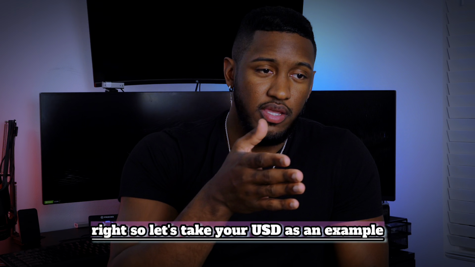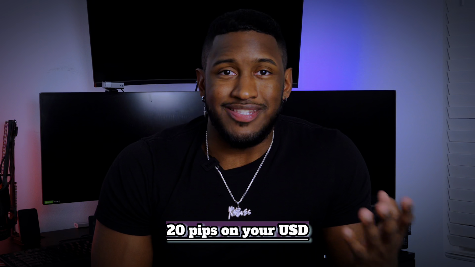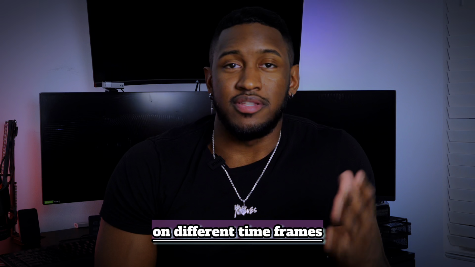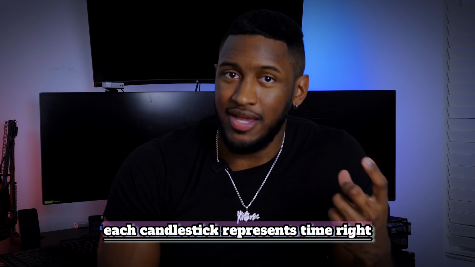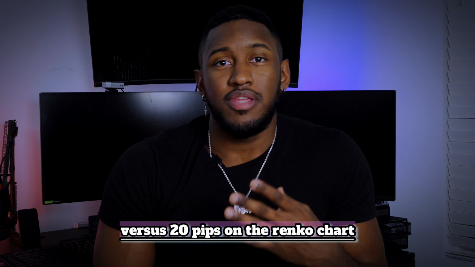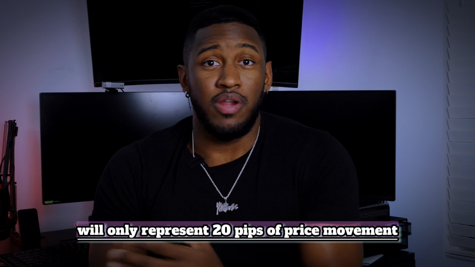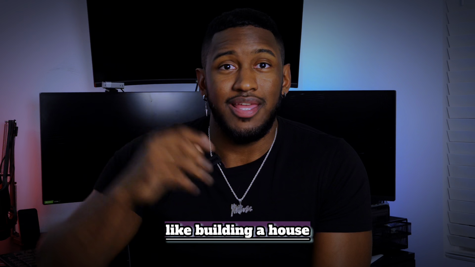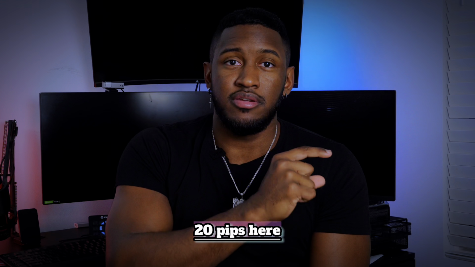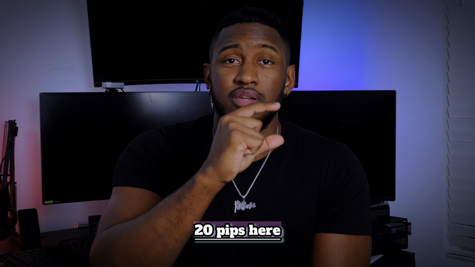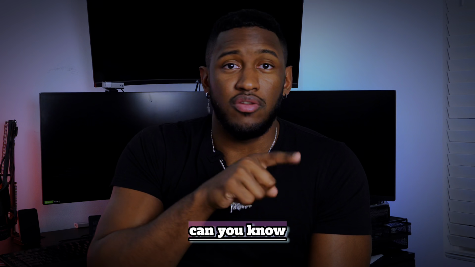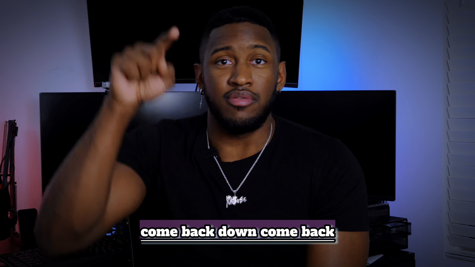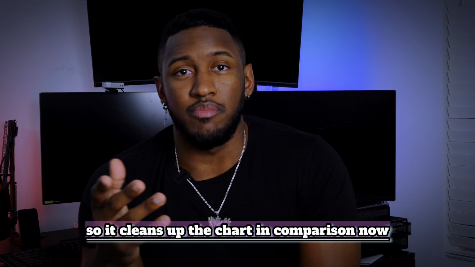So let's take Euro USD as an example. 20 pips on Euro USD will represent itself different ways on different time frames because it's time dependent. Each candlestick represents time, right? Versus 20 pips on a Renko chart will only represent 20 pips of price movement, like building a house. 20 pips here. If it goes up 20 pips, 20 pips here. If it goes up 20 pips, 20 pips here. Versus candlesticks can range, break up, come back down, come back. So it cleans up the chart in comparison.